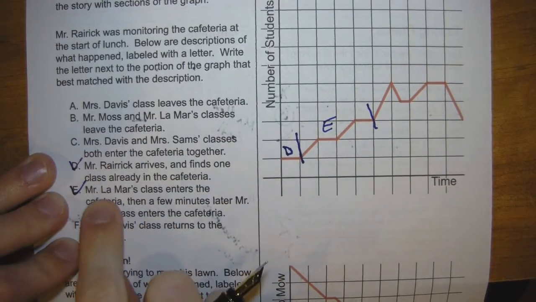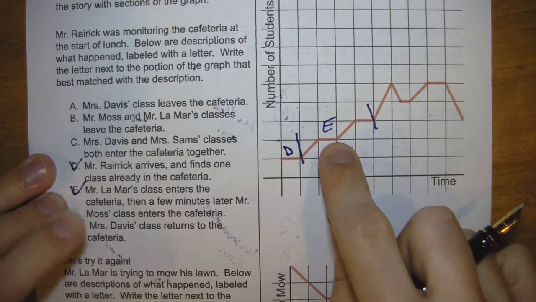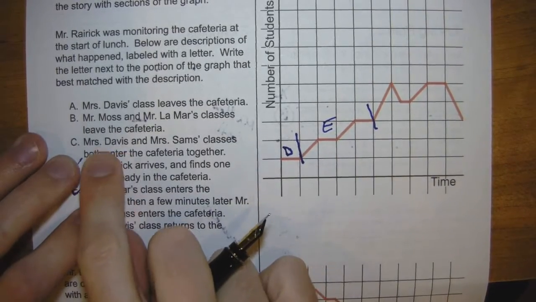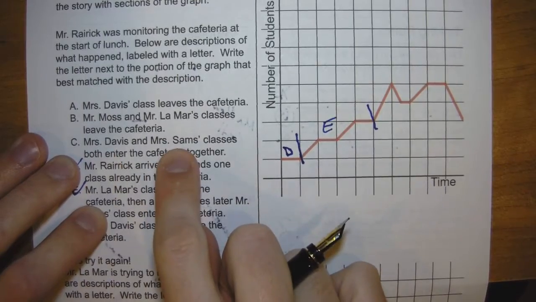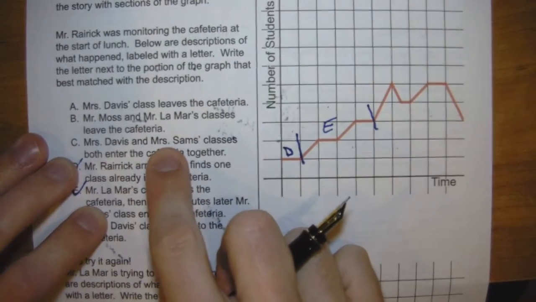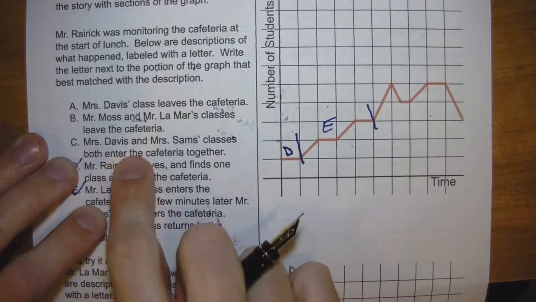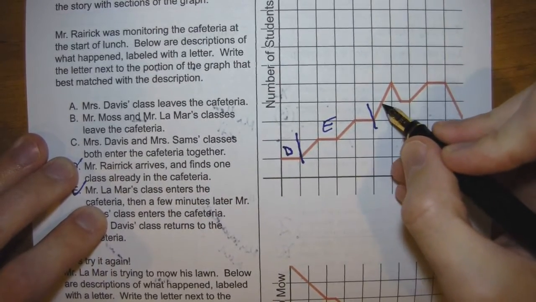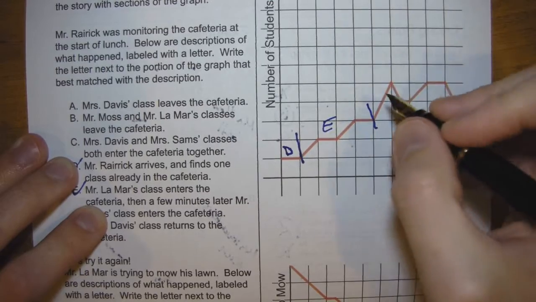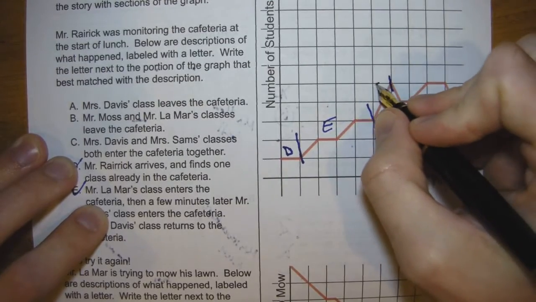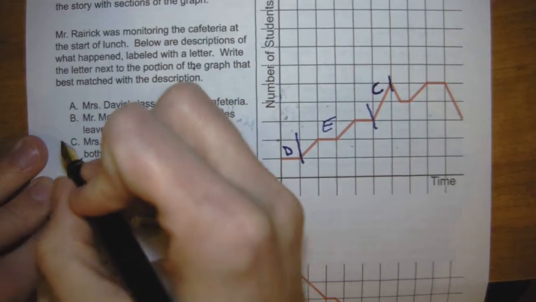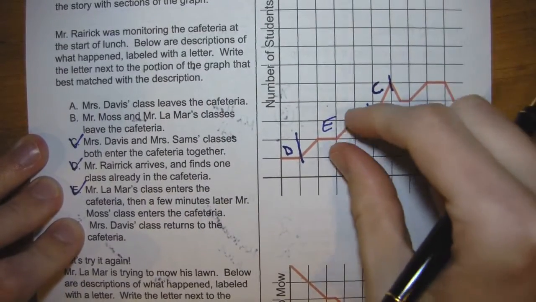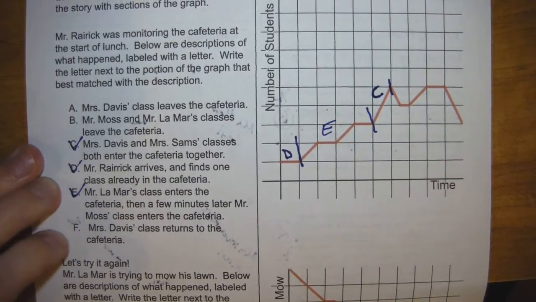But notice also, that differs from C. This says Mr. Lamar's class entered, so one class in, and then a second class a few minutes later. But notice for C, it says Miss Davis and Mrs. Sams. So again, we'll assume Miss Sams is filling in for Mr. Sams. Those entered at the same time. Well, notice how much steeper, more students all at once. So I'm going to say that this portion right here is C. All right, that both groups enter together. Know how steep that is? We've doubled the number of students that typically come in the same period of time.